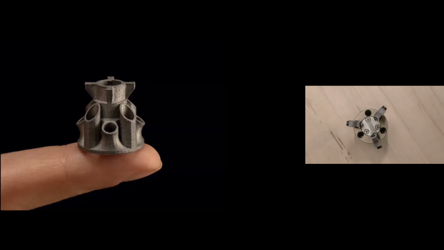Just another example of some of the tiny little features that we're able to print. This is printed with the high resolution nozzle on the Studio system, but you can just see this is a little manifold featuring some excellent resolution.